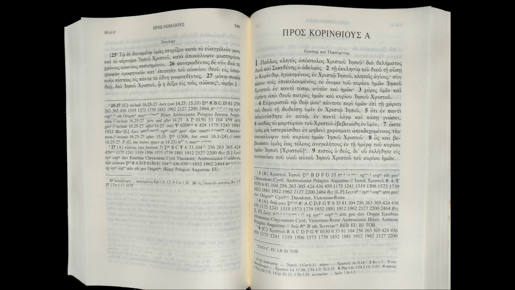Here's a photo of my UBS 5th edition. As you can see, not much has changed. There are different translations used in the punctuation apparatus. You even have translations appearing in the textual apparatus. But by and large, unless you're dealing with the Catholic epistles, it's more or less the same.